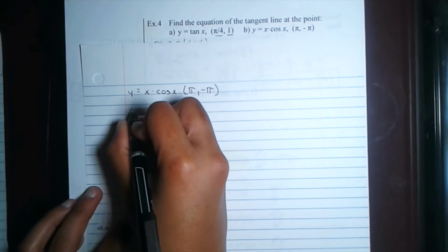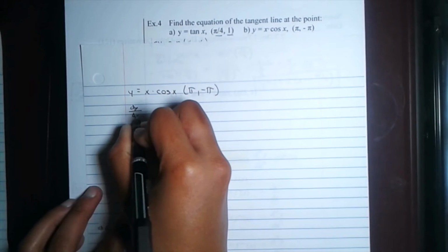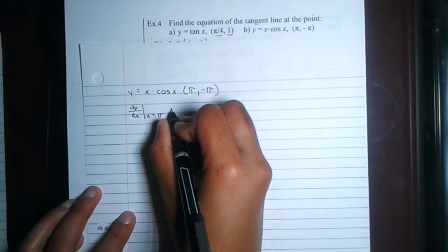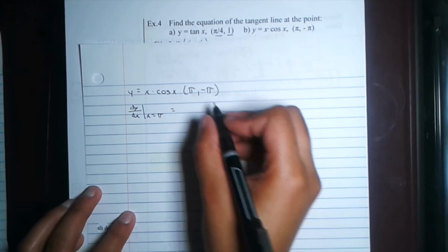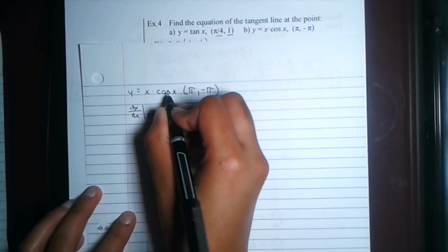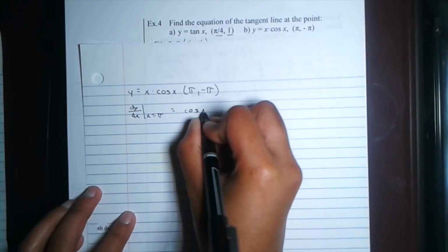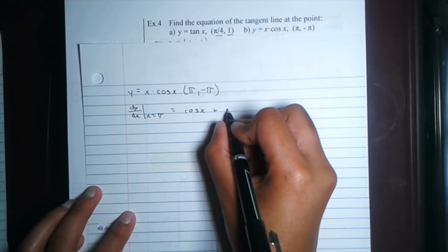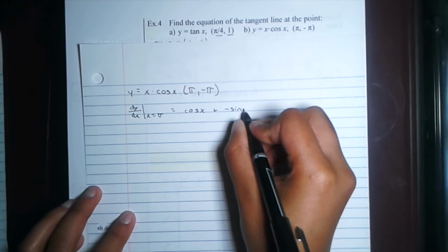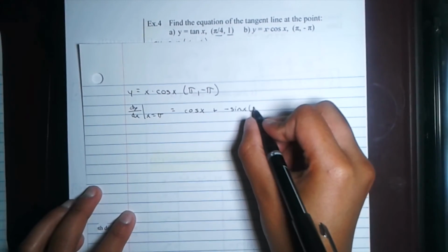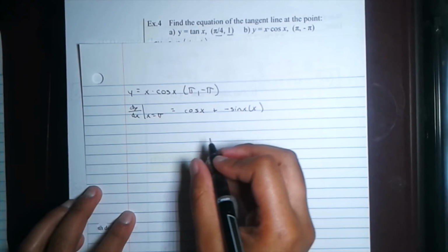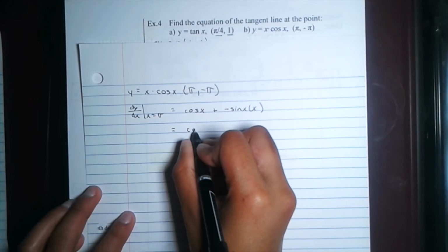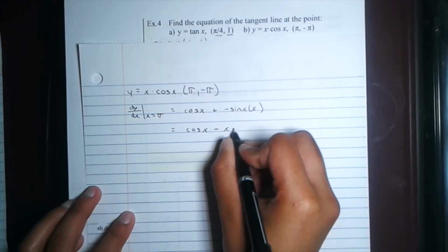So the derivative at x equals pi equals the derivative of the first, which is 1, times the second, so it's cosine x, plus the derivative of the second, which is negative sine x, times the first, which is x. That equals cosine x minus x sine x.